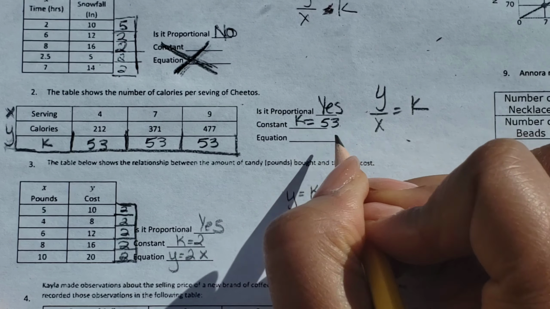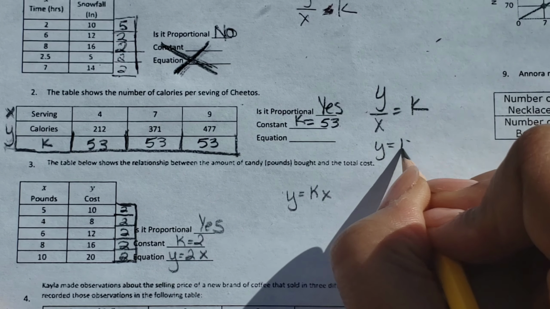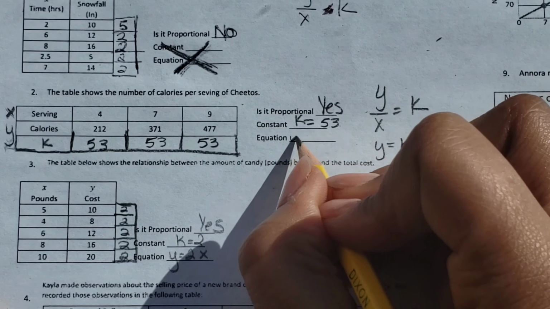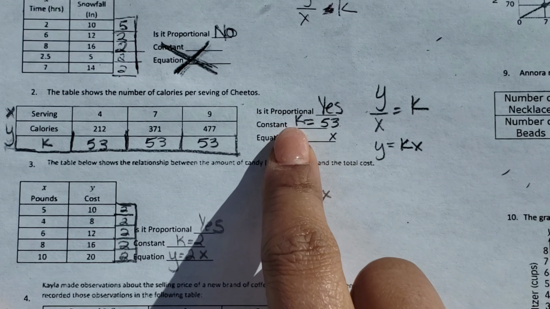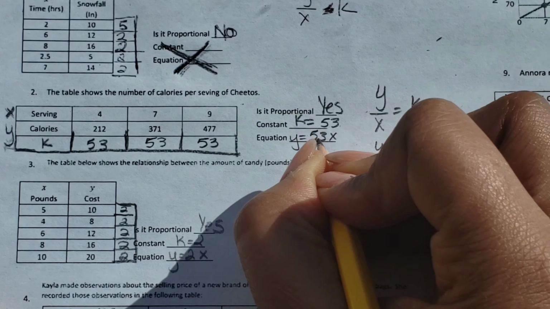Our K is 53. What's the equation? Remember, we always write Y equals KX. Y equals something X, plug in that K, 53X.